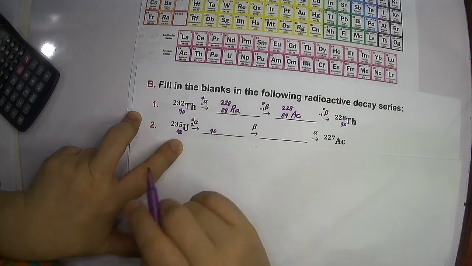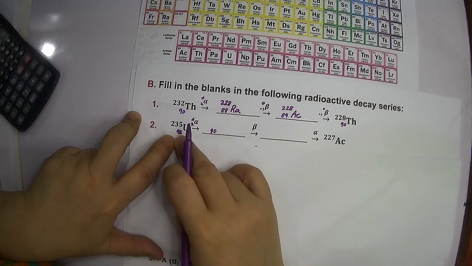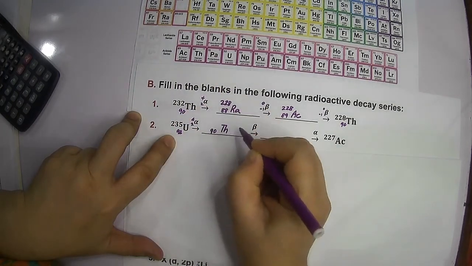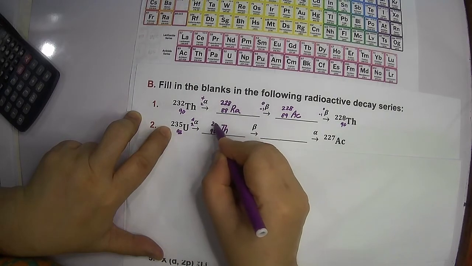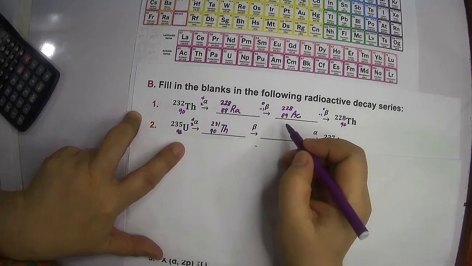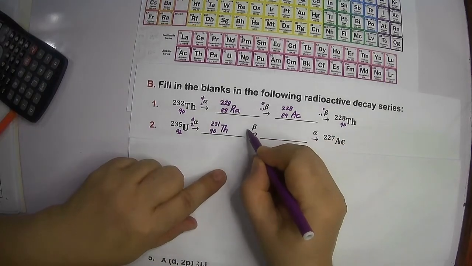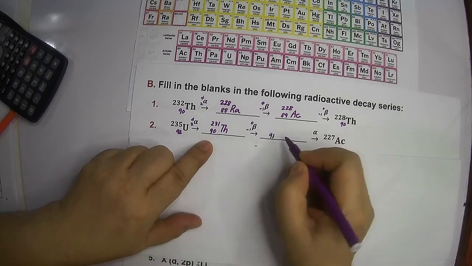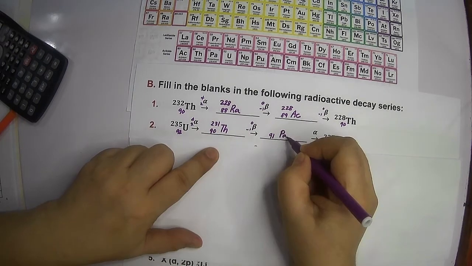Remember, that would be part of the product. And element 90 is thorium. And 235 minus 4, that is 231. Then thorium 231 will undergo a beta decay, -1, 0. So that is element 91, because 91 minus 1 is 90. Element 91 is protactinium.